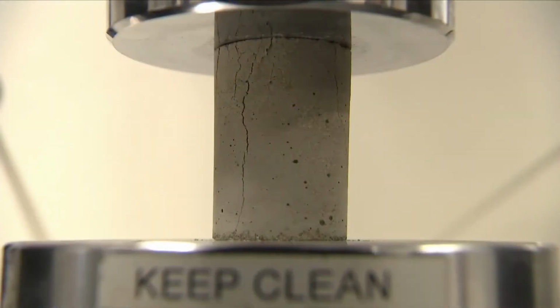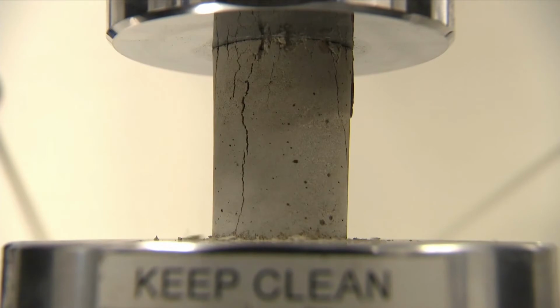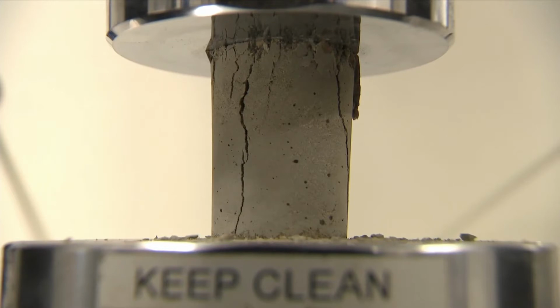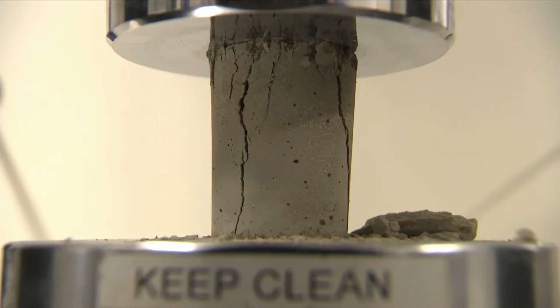If a concrete producer has a good quality control process and a history of consistent test results for a mix design, the overdesign can be relatively small, say 400 to 600 psi for 4,000 psi concrete. But if quality control or quality assurance testing is poor, then the overdesign can be much higher, 1,200 psi or higher for 4,000 psi concrete.